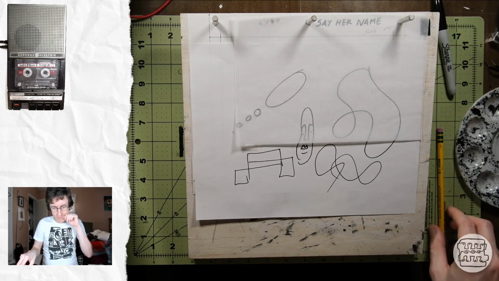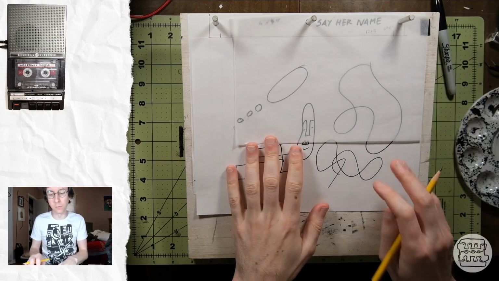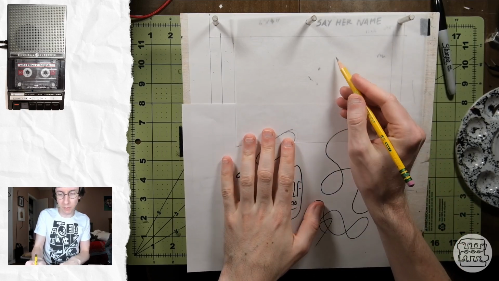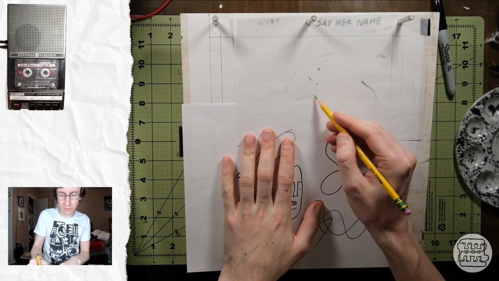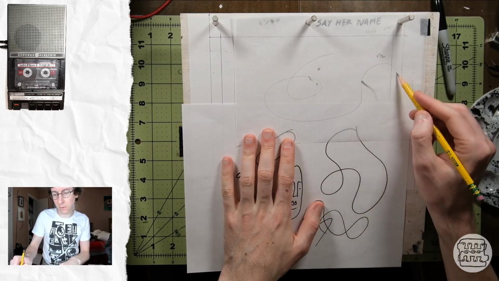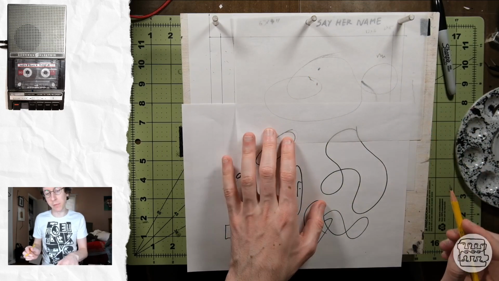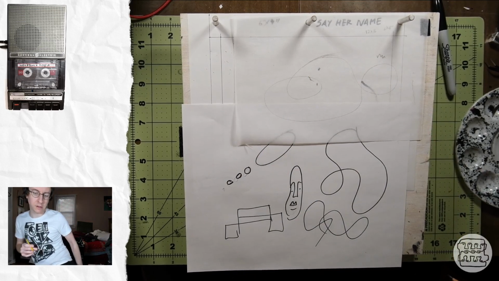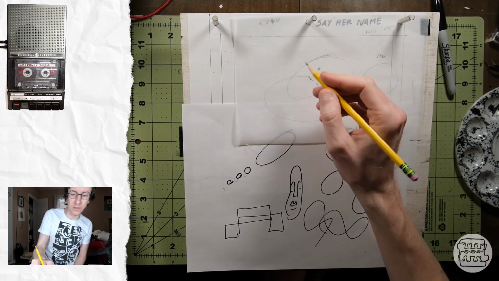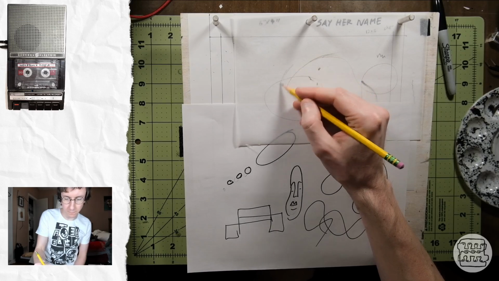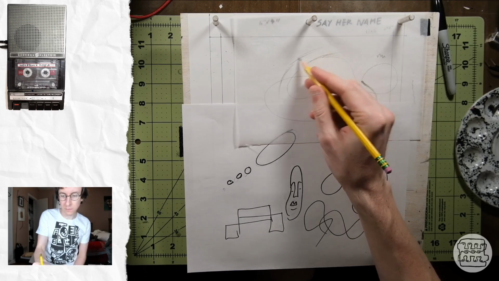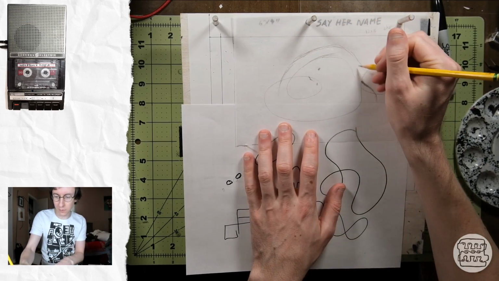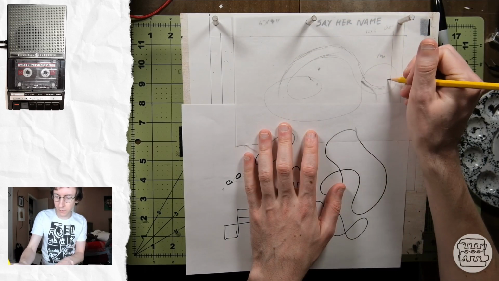So first off, I need to figure out what sort of shape I want to do. It can be pretty abstracted. Let's just say something like that. Now let's concept out what thickening it up would look like. This also gives me the opportunity to twist things about a bit.